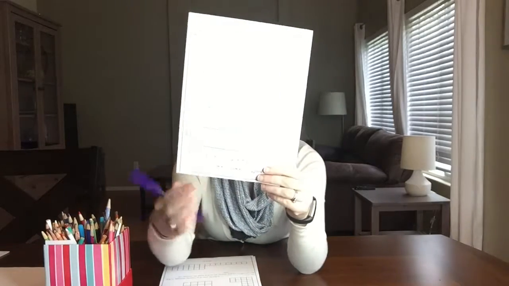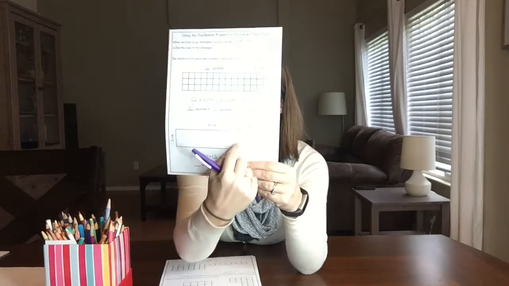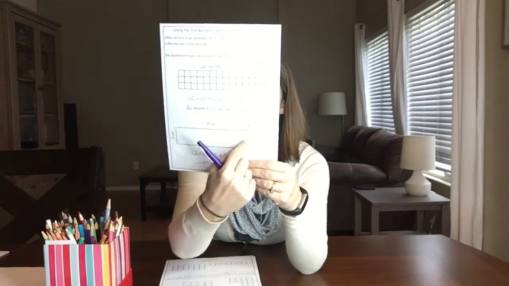Okay? We can also do it if we don't have the squares, just with the measurements. So I have 3 centimeters going down, 10 across, and then 4 across. So I'm going to make the white be my first equation again. So 3 centimeters down by 10 centimeters across. Now I'm going to do the gray part. 3 centimeters down by 4 centimeters across. I'll show you. 3 times 10 right here. 3 times 4 right here. White, gray.